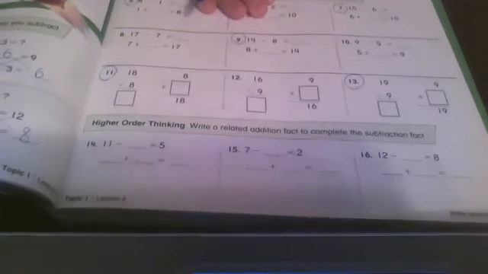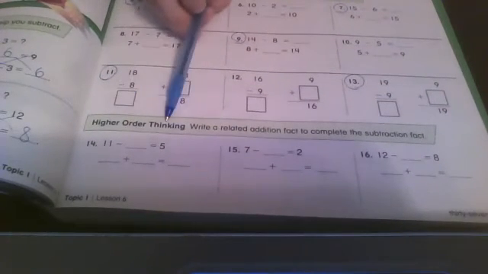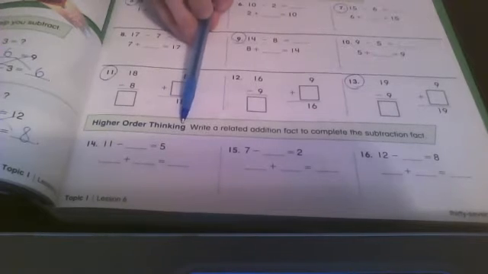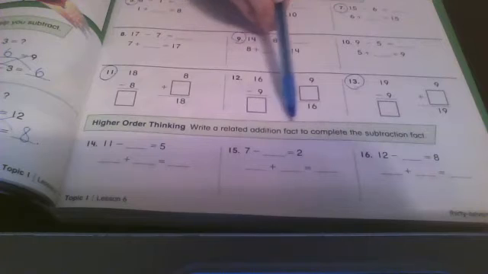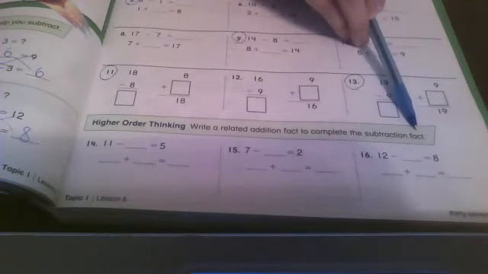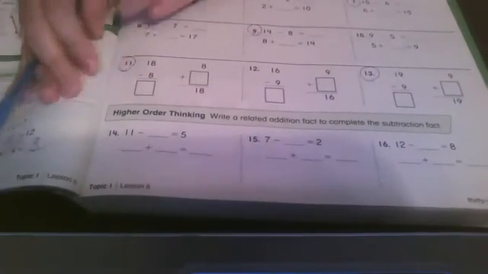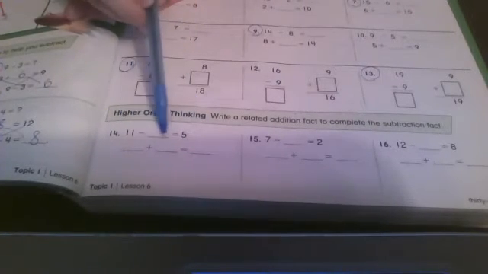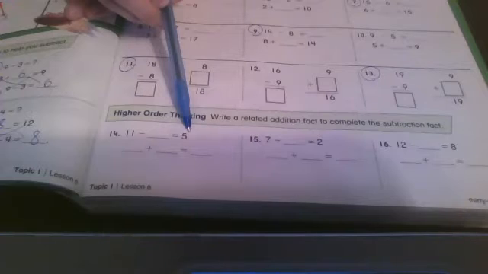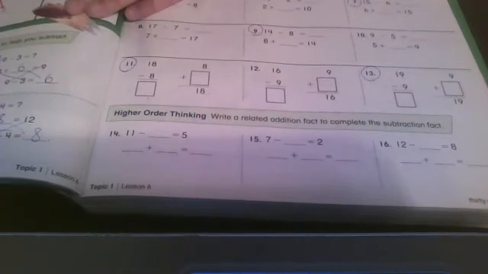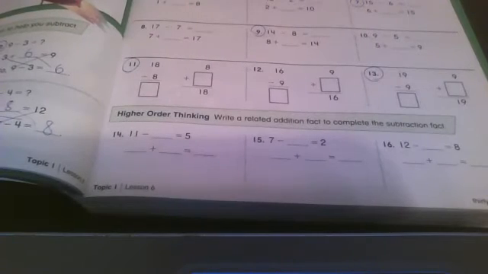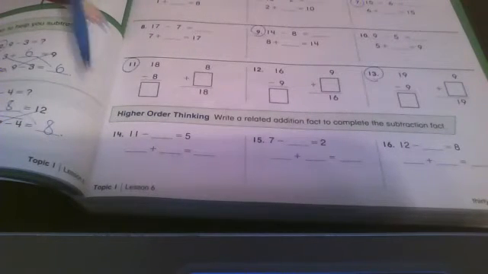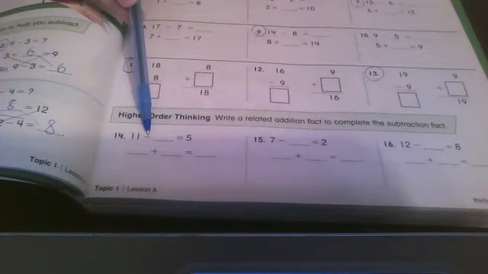All right. And then to end, I just want to look at the higher order thinking so that we can do one together. It says write a related addition fact to complete the subtraction fact. So the directions and the process are the same. It's just this time they give us more blanks. Okay, so 11 take away something equals 5. All right, so what I'm going to do this time is notice they've been starting us with the addition problem, and this time they're starting us with the subtraction problem.